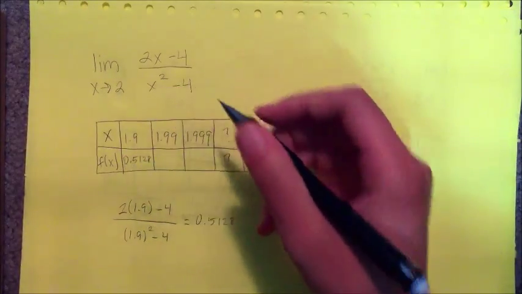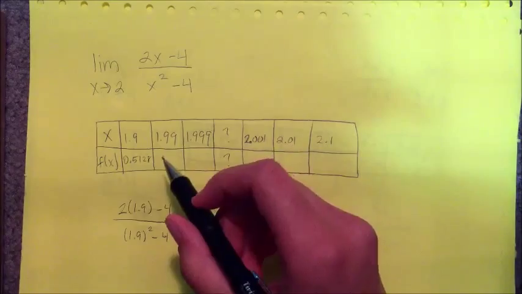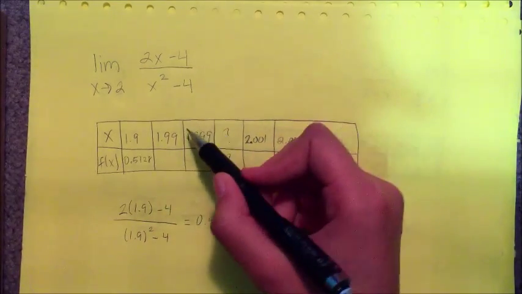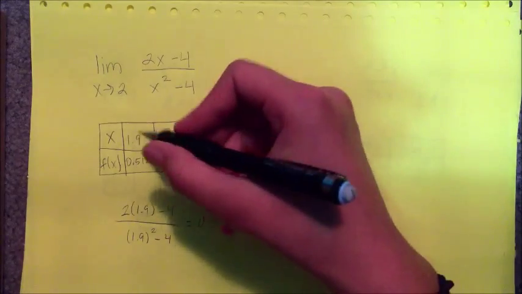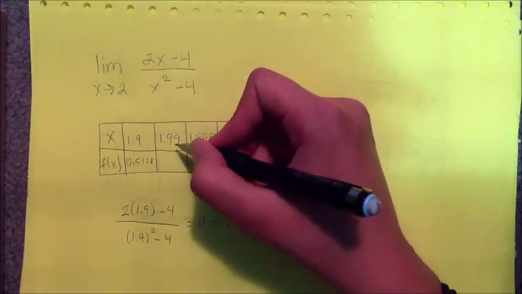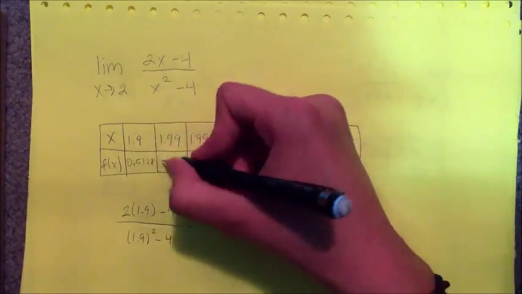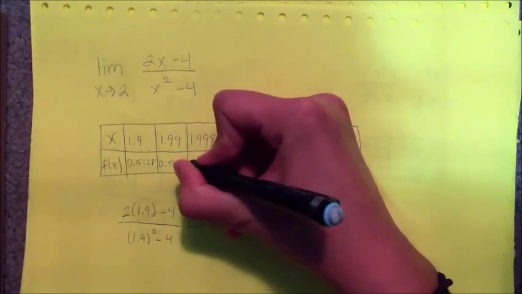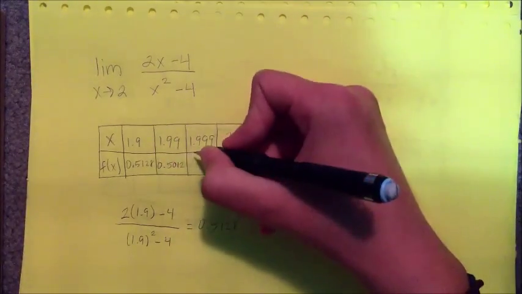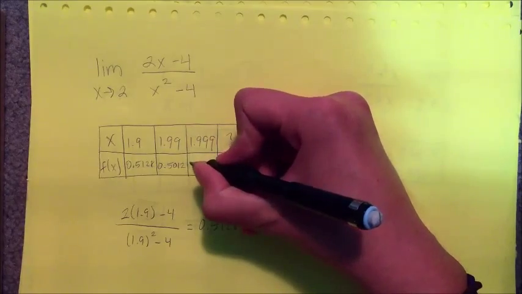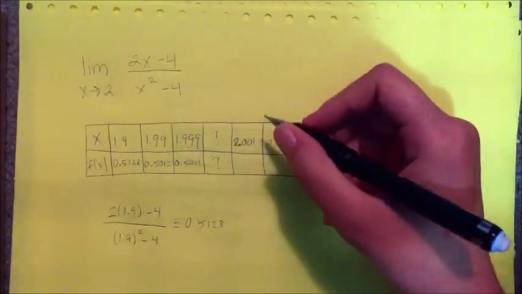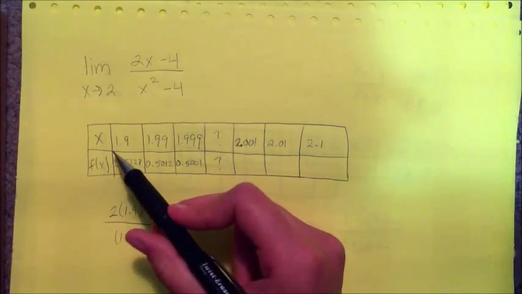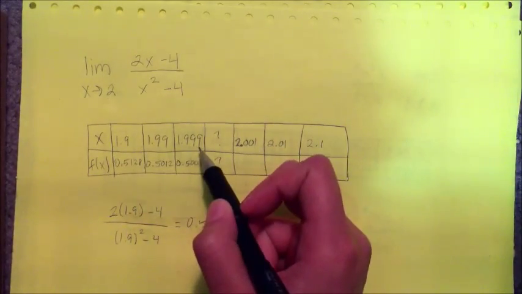Okay. So again, just like the last example, you need to plug in each of these x values into this function. So plugging in 1.99 to this function will give you 0.5012. Plugging in 1.999 gives you 0.5001. So that's as x approaches 2 from the left.